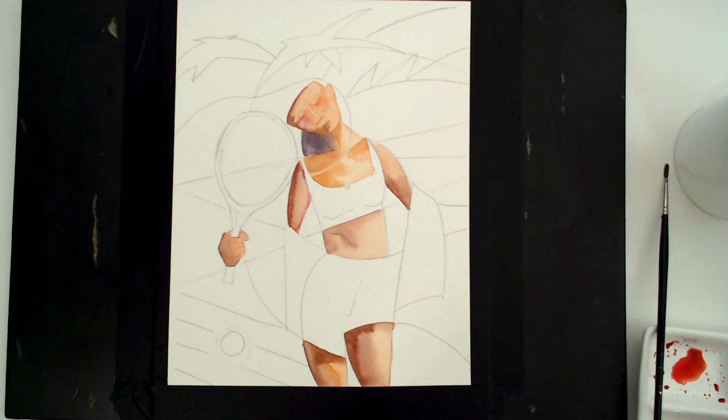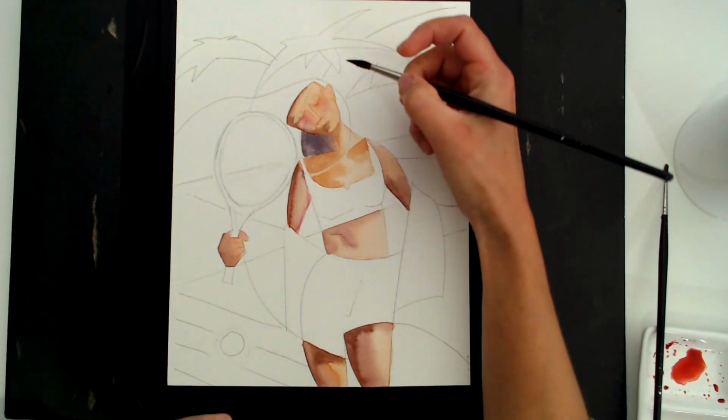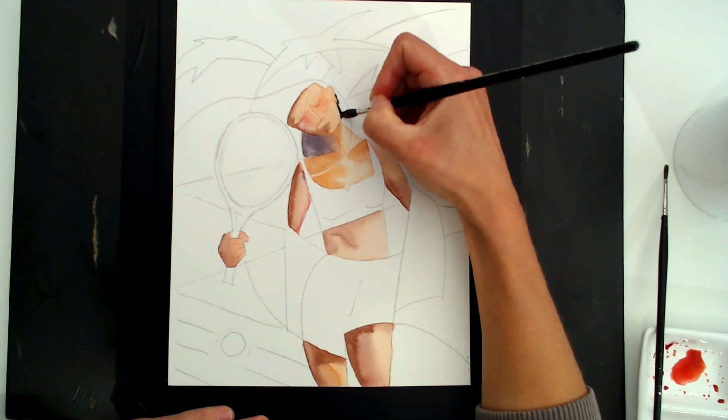Okay, let's start working on the hair. That will be our darkest tone. So I'm adding to my dark brown mixture that I made before even more Payne's gray.